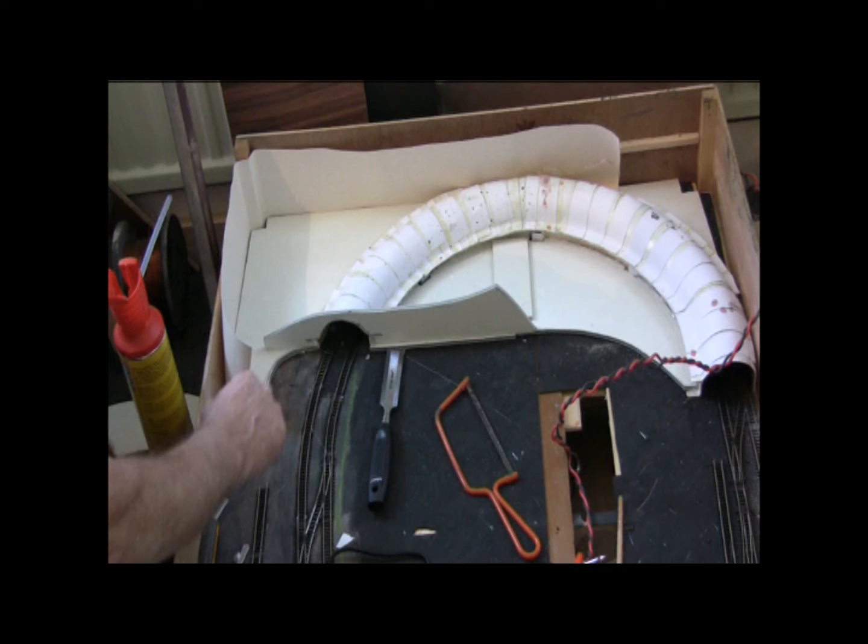Here I've put the tunnel in position and put some foam board in the corners and the middle to make sure that it stops in the correct position, and around the edges just put some cartridge paper so that when I fill it with foam it doesn't stick to the actual layout itself.